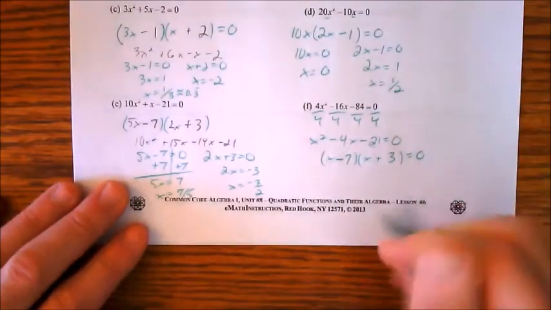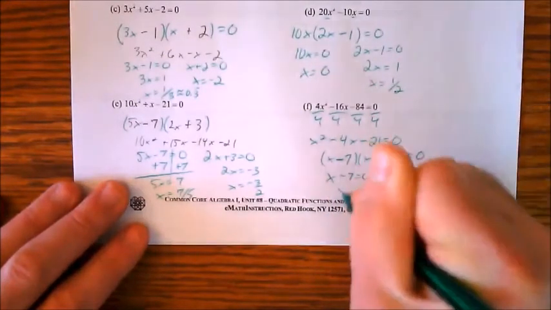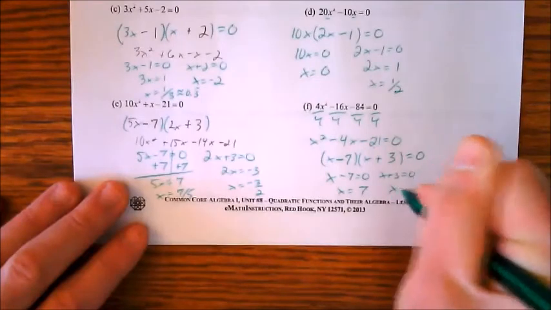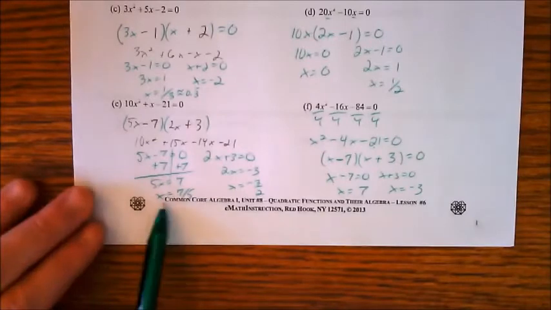Two numbers that multiply to give us 21, subtract to give us 4, 7 and 3. This would have to be minus, this would have to be plus. So our answers would either be 7 or negative 3.